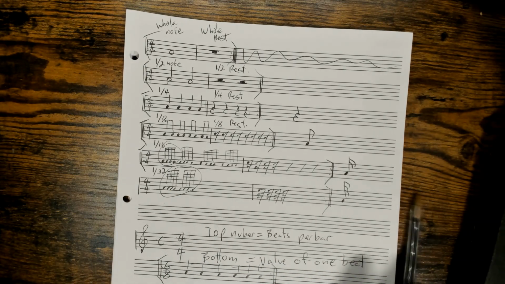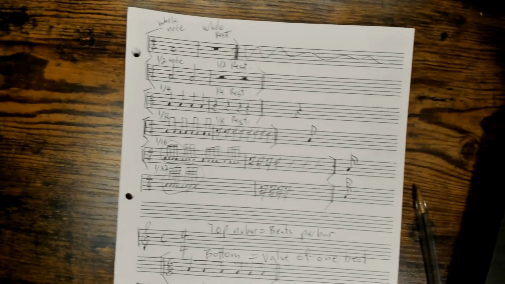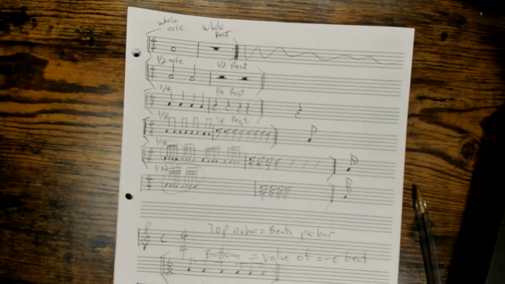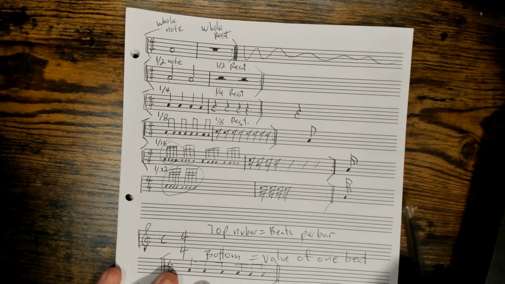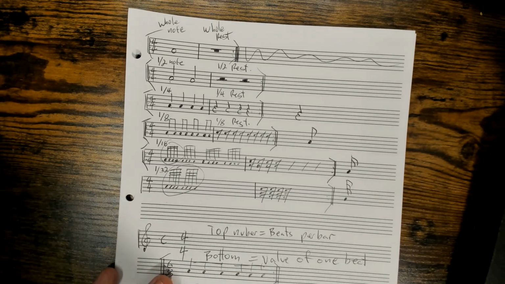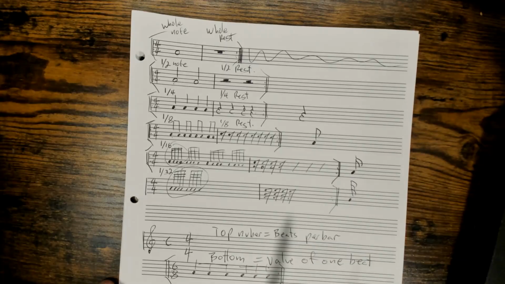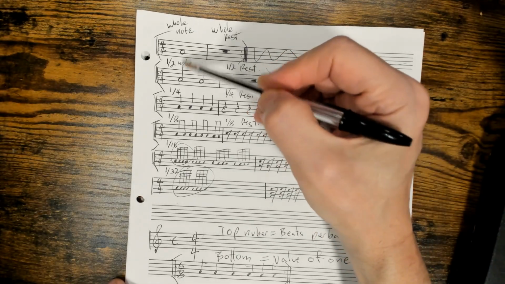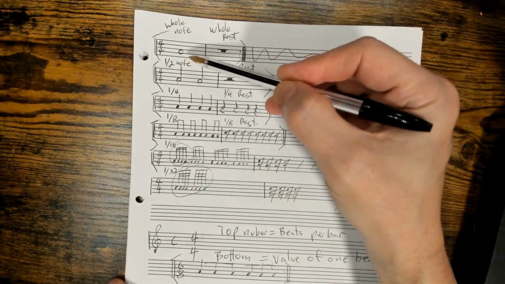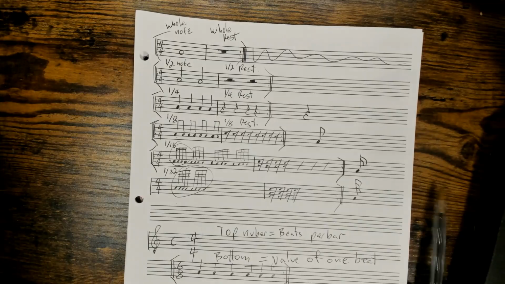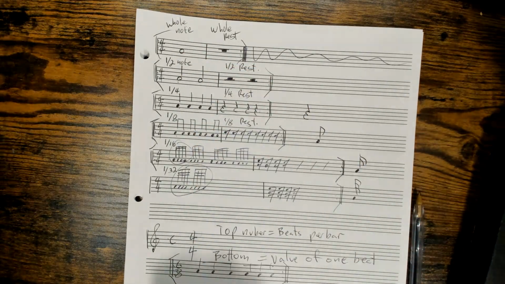I can't even say it. Okay, and then the corresponding rests. All right, cool. So let's go through, and we're going to progressively go through. Let's do a measure each of all of these, and we're going to go from top to bottom. So here we go.